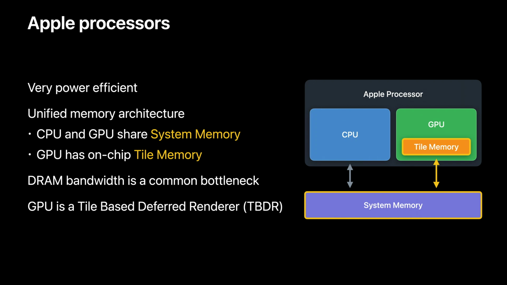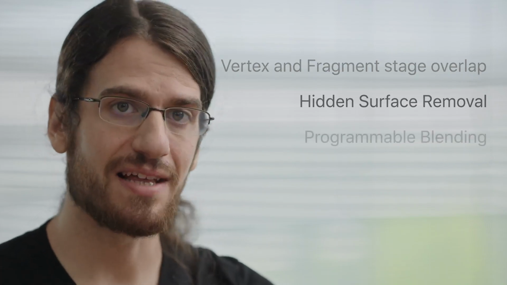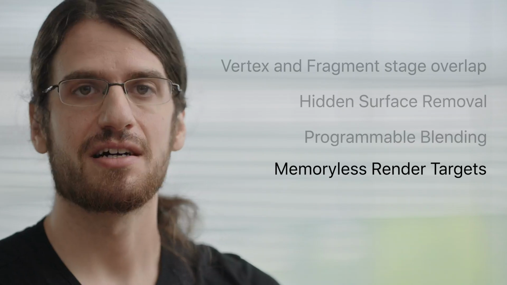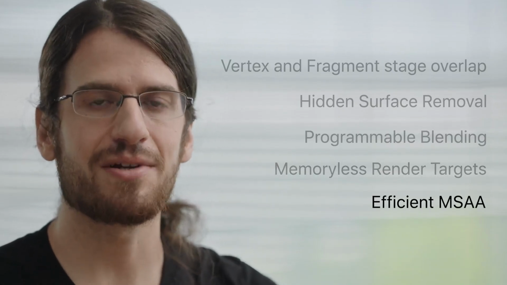Notice though that the GPU does not have video memory, so bandwidth could be a problem if the content has not been tuned. In order to be fast and efficient without video memory, our GPUs have a unique architecture known as TBDR, or Tile-Based Deferred Renderer, so let's talk about that. Today, we will review the rendering pipeline as well as some of the features that make the GPU so efficient. We will talk about vertex and fragment stage overlap, hidden surface removal, programmable blending, memory-less render targets, and also our very efficient MSAA implementation. So let's have a look at the graphics pipeline to understand this a bit better.